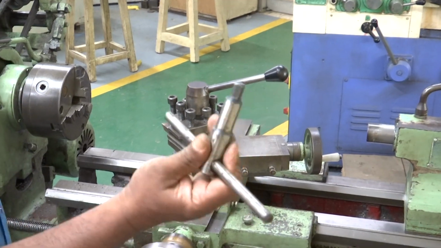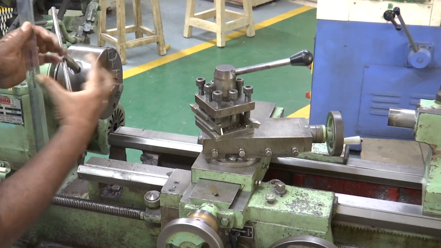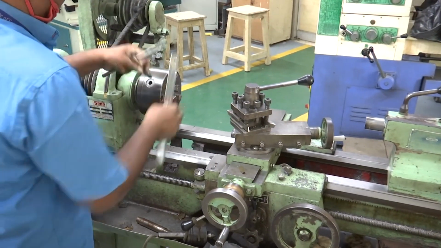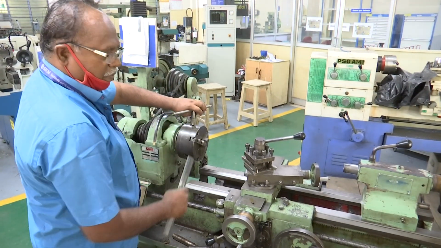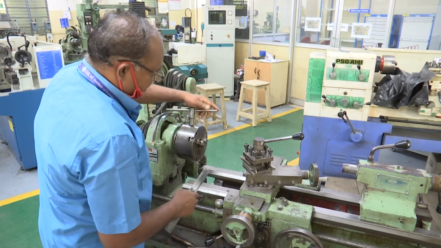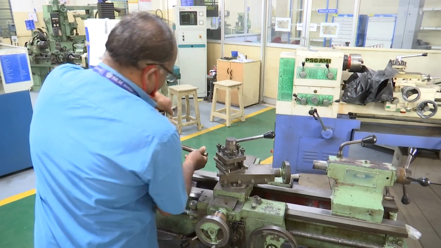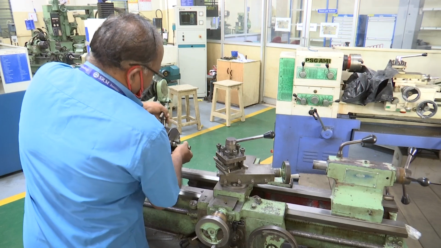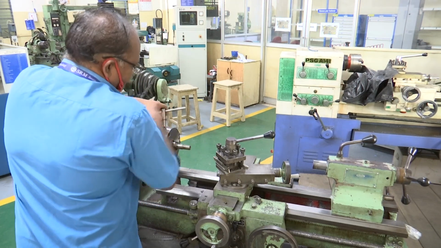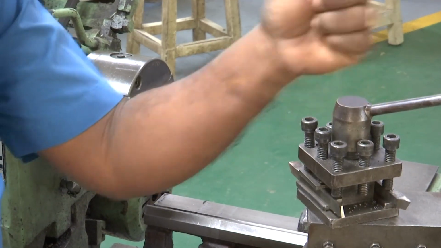I use the drill chuck key. When I tighten it, the three jaws uniformly come close. Any key I rotate, they uniformly open. So that is how we tighten. Whatever job I fix, suppose that is the job, I fix it in the chuck, then uniformly tighten it. This chuck is used for cylindrical jobs.